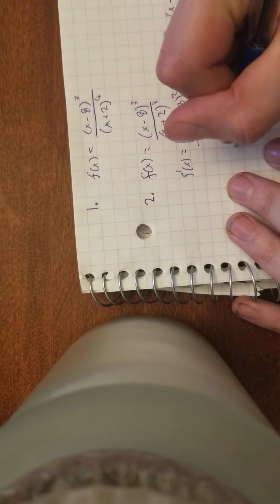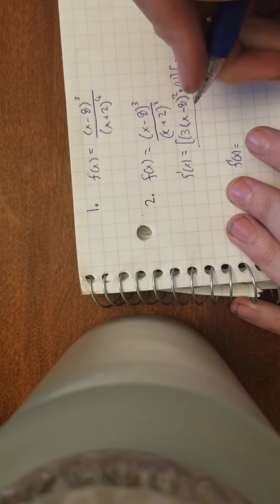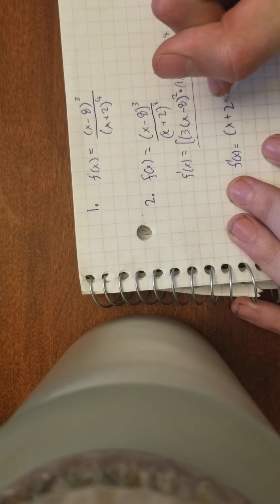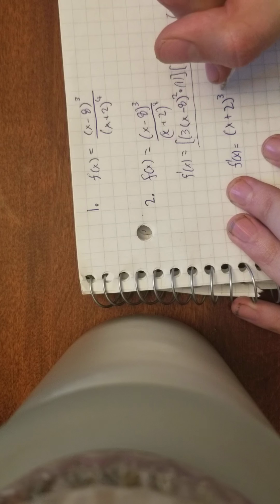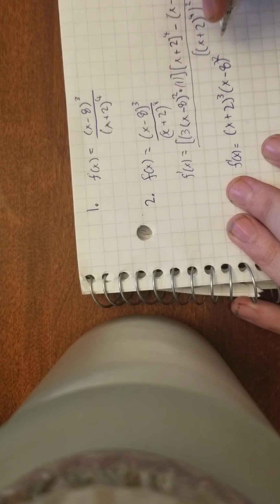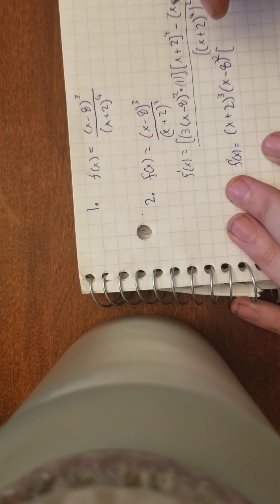So f prime of x equals x plus 2 cubed, and then x minus 8 squared.